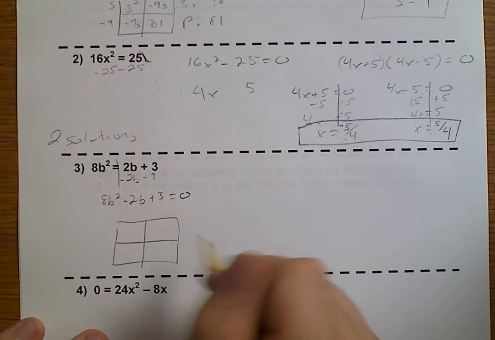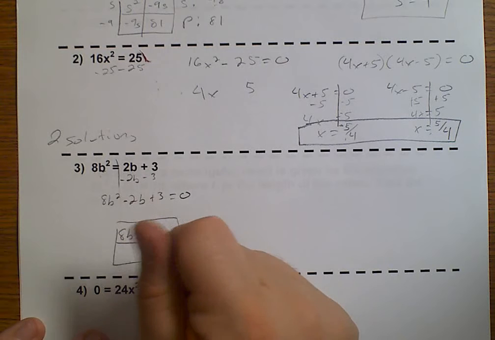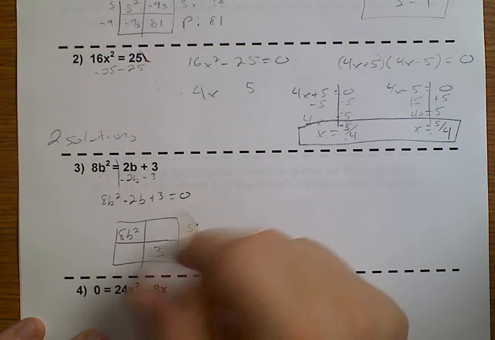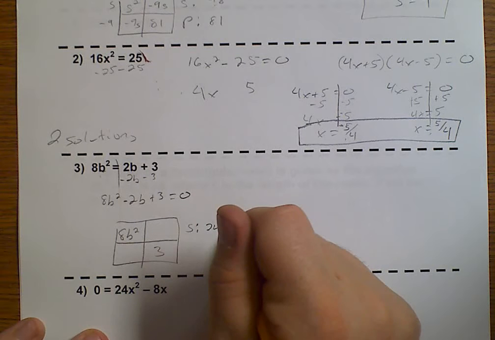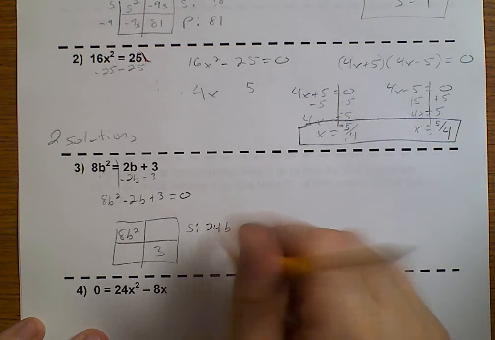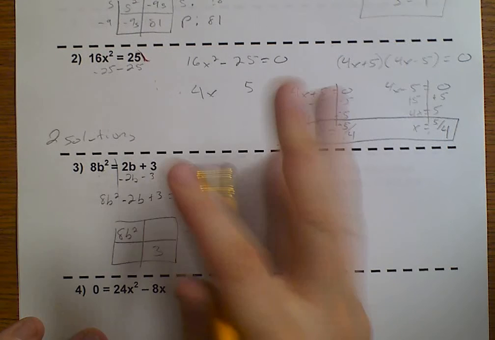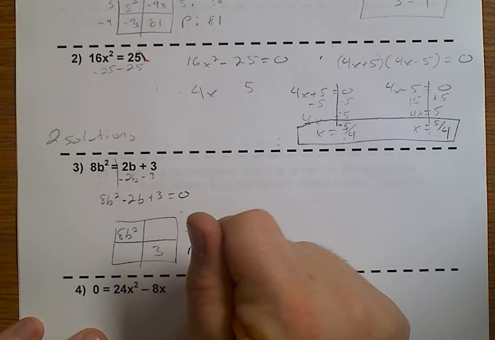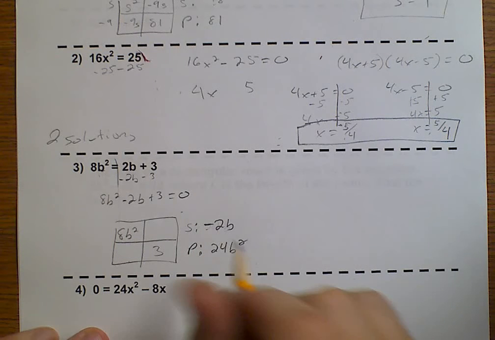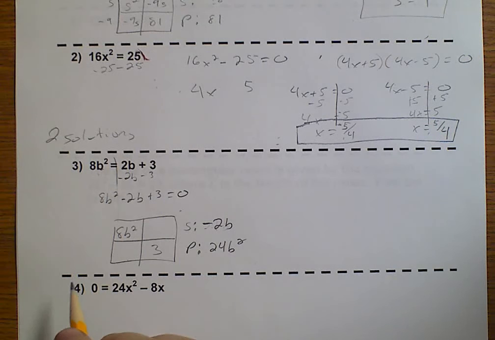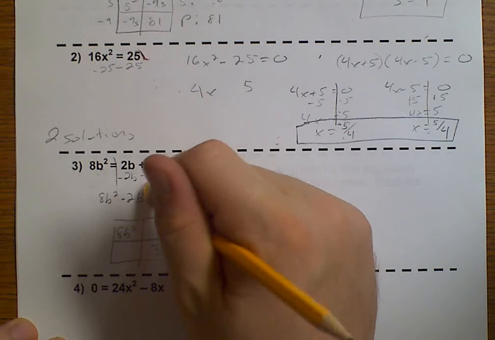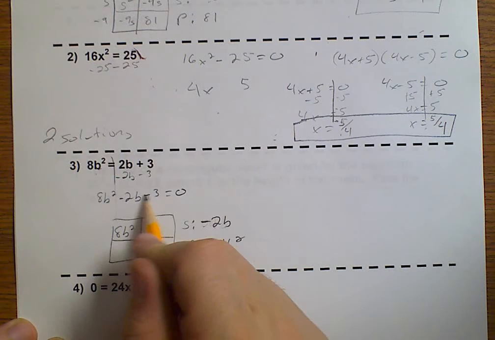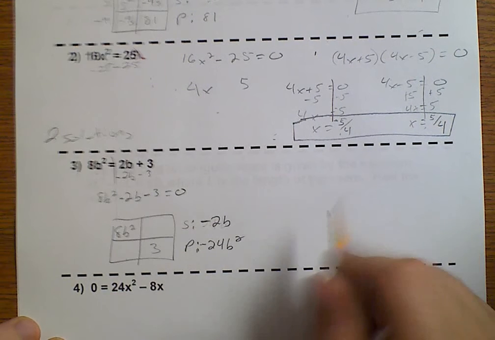Box method, 8b squared, 3, product of 8 times 3 is 24b squared. The sum is our middle term, so negative 2b. Now I need to know what multiplies. Now this is not plus 3, this is minus 3. What multiplies to negative 24 and adds to negative 2?